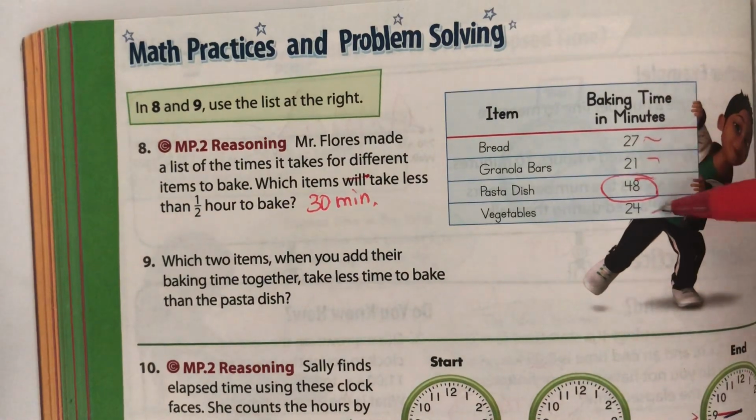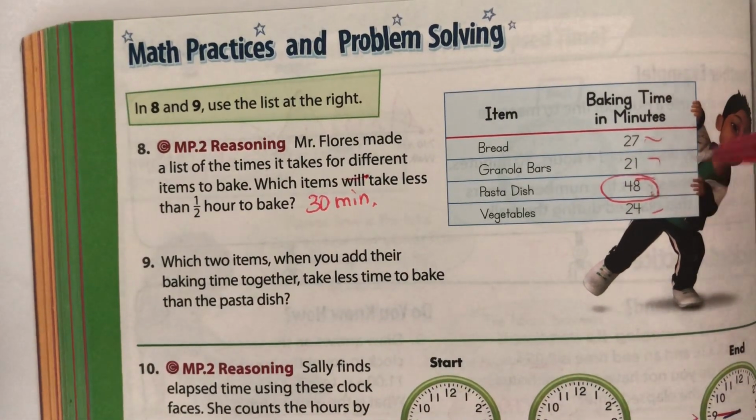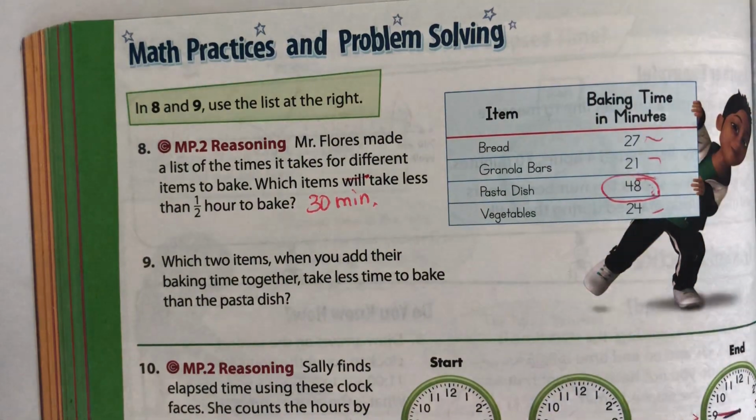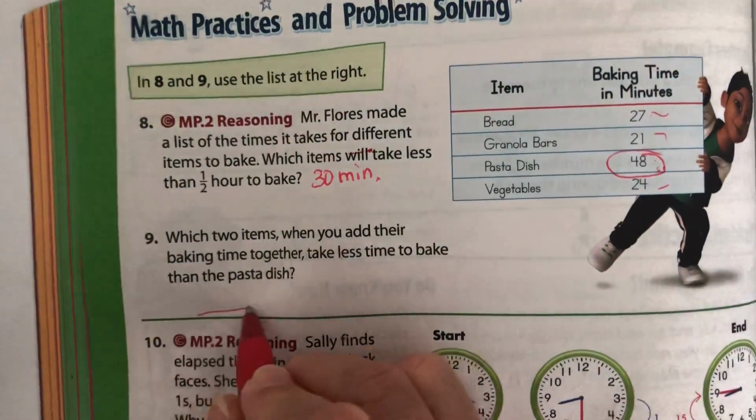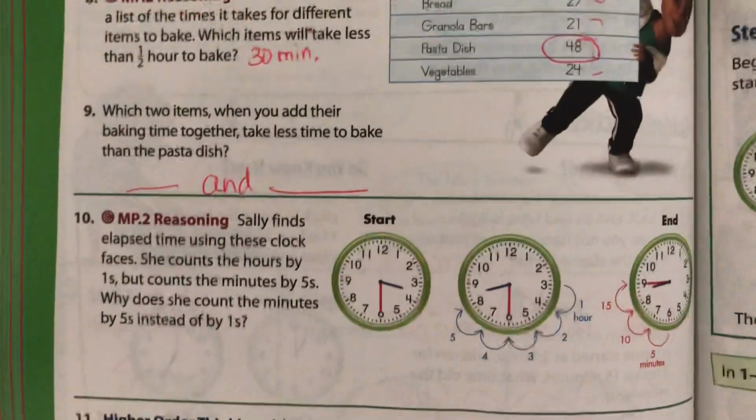It's this one, and this one. Which 2 can you add together and they're going to get done quicker, in less time than 48 minutes? Okay, so it should be blank and blank. You're going to list 2 of them.